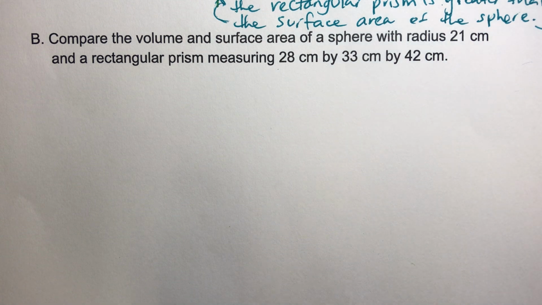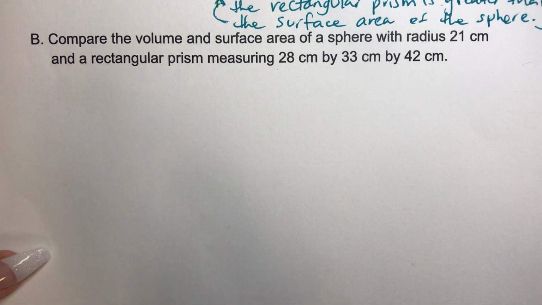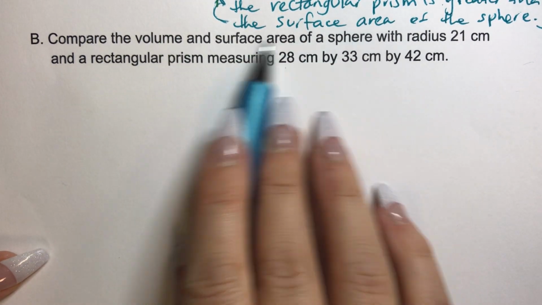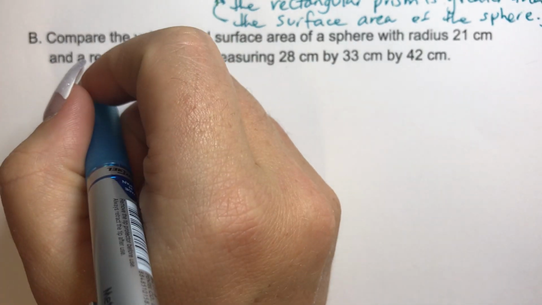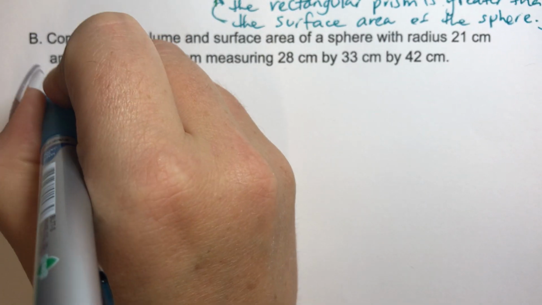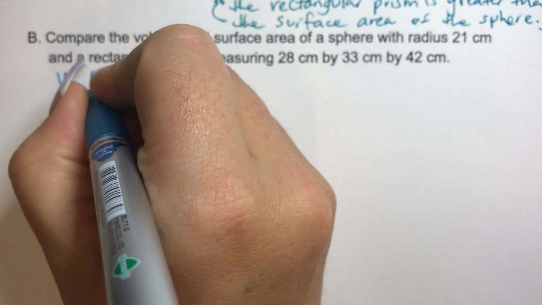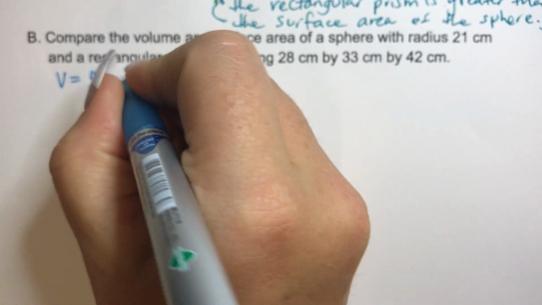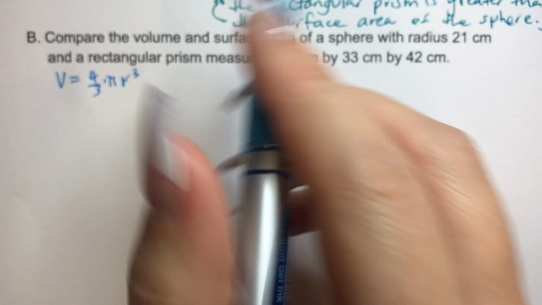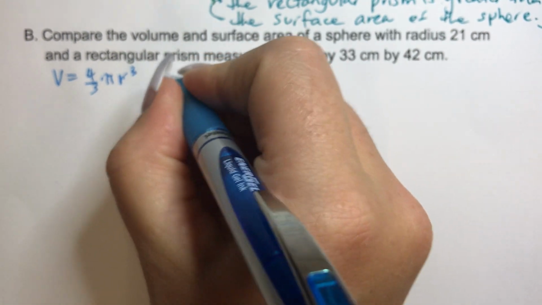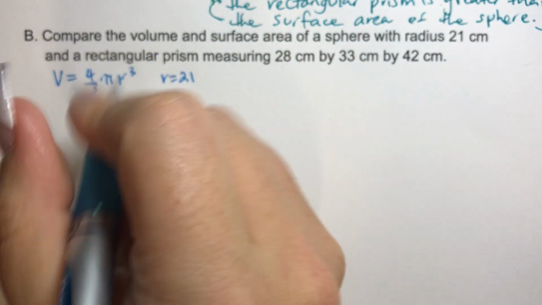Okay, we're back. This problem B says compare the volume and surface area of a sphere with radius 21 and a rectangular prism measuring 28 centimeters by 33 centimeters by 42 centimeters. So let's go ahead and get started. I'm going to find the volume and the surface area of the sphere first. So the volume of the sphere would be 4/3 pi r cubed, and the radius is 21. So we substitute that in.